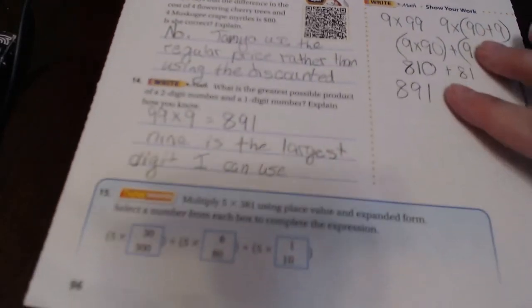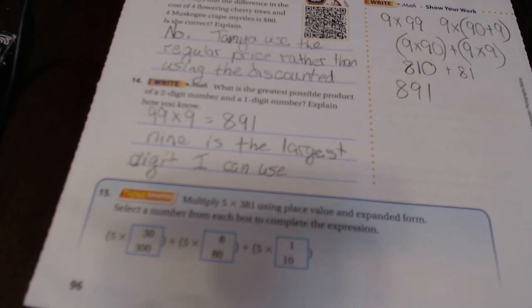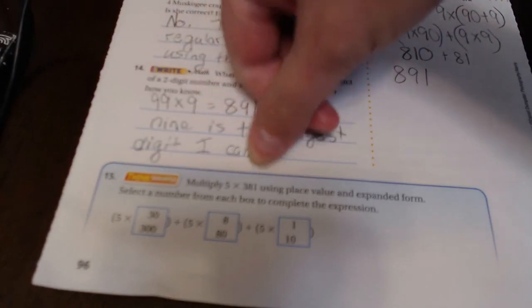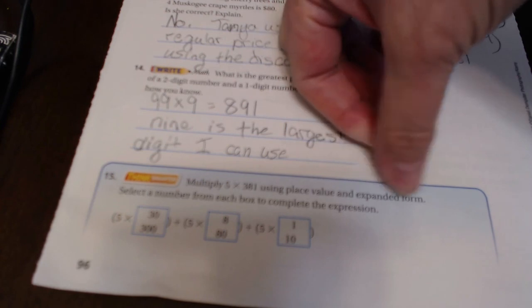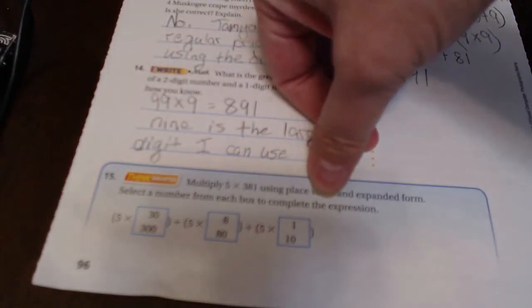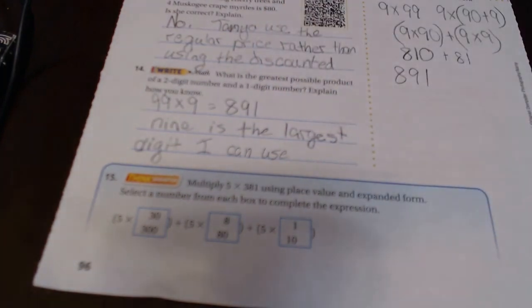All right, you guys, we have one more problem. You've almost made it through this lesson, and then you're going to be on your own practicing your homework and turning it in on a Google slide. Here we go. Multiply 5 times 381. Using place value and expanded form, select a number from each box to complete the expression. So they've given us numbers already, and now we just have to figure out which ones we're going to use. So we have 381.